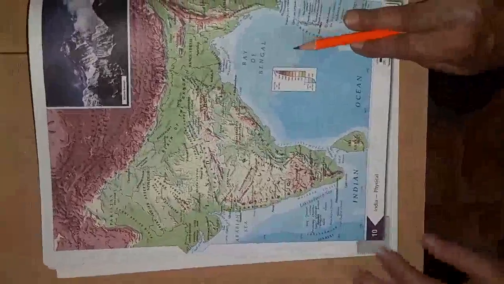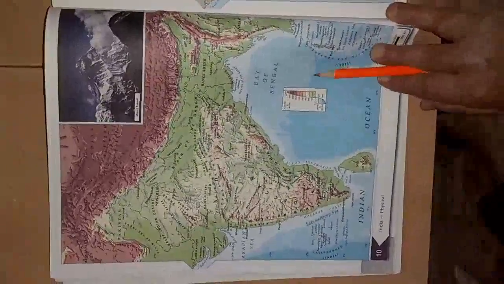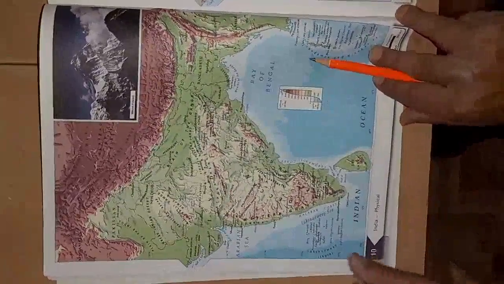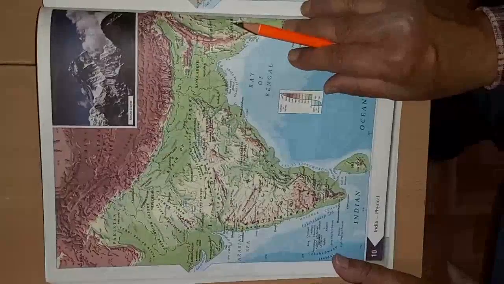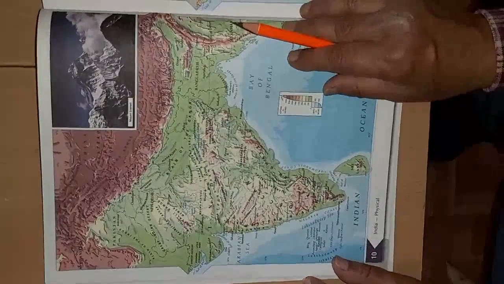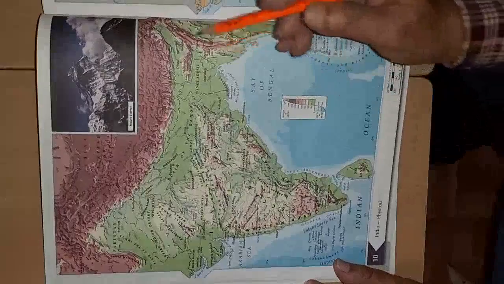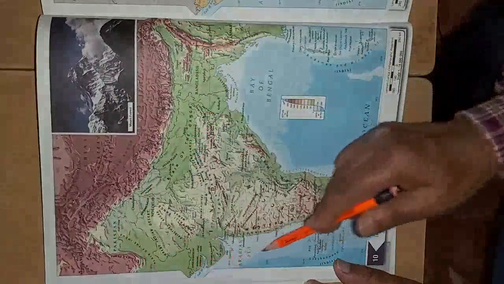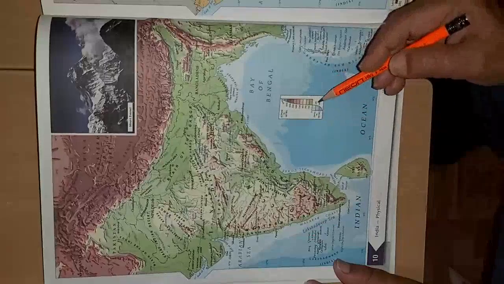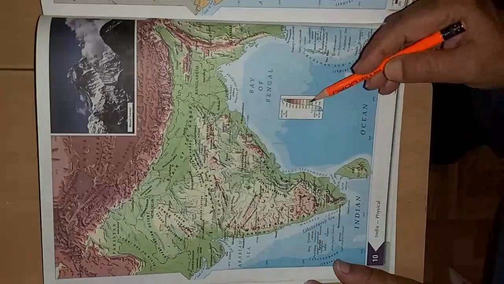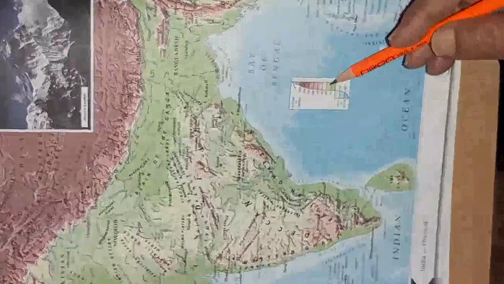Previously I have shown you the political map of India. Now this is your physical map or relief map of India. This is your India mainland. You can see the green colored area. This green color is 150 to 300 meters above ground level. That means it is a plateau region.